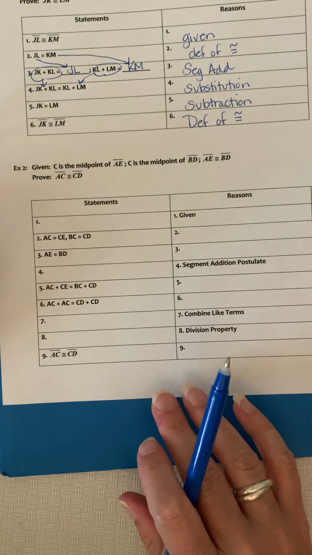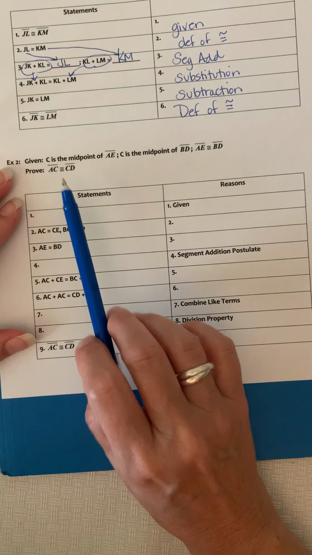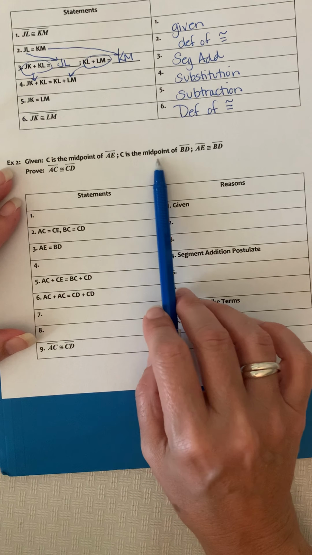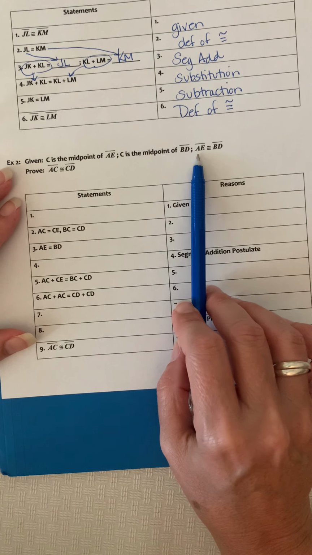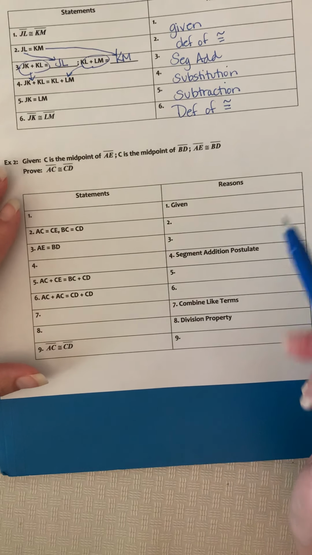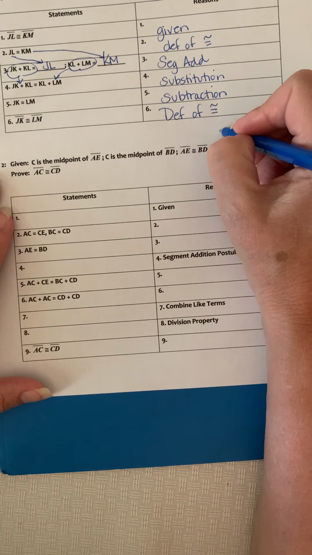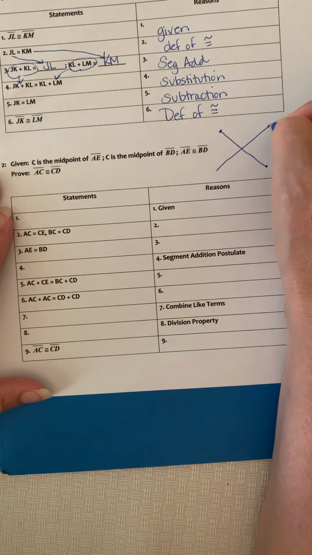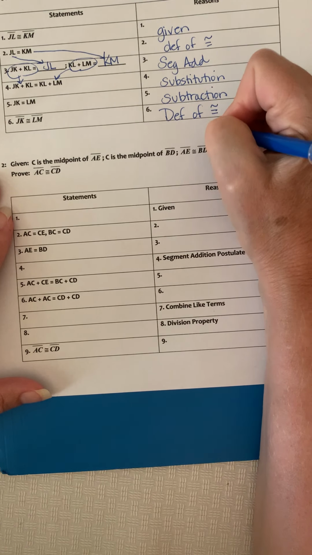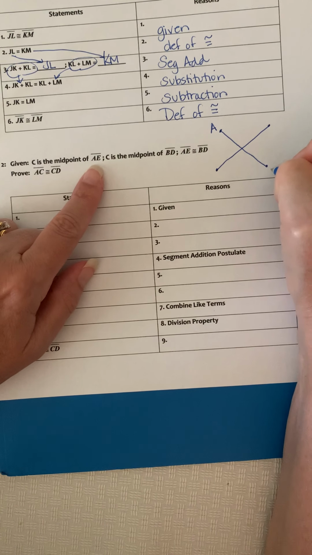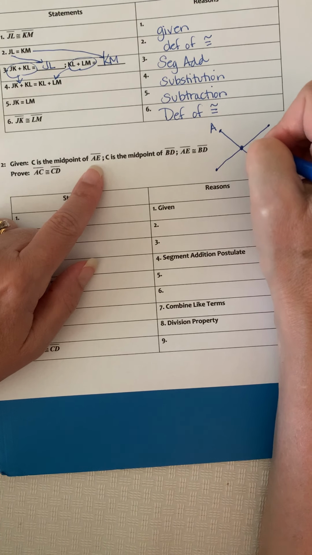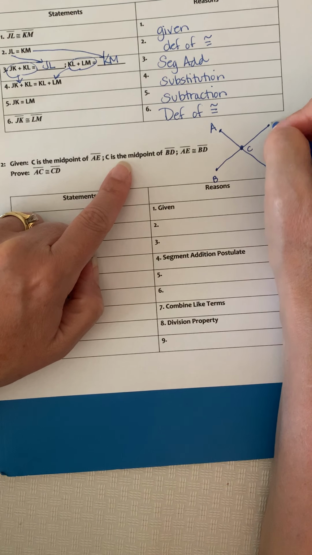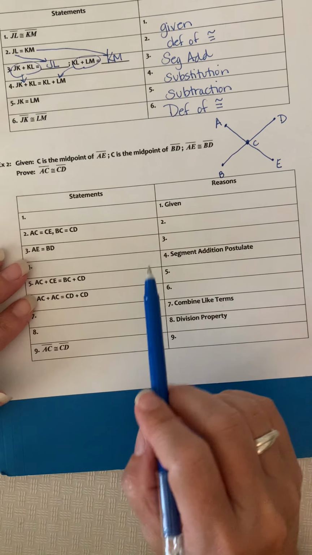Okay, moving on. Example 2: given C is the midpoint of segment AE, and C is the midpoint of segment BD. And we have the length of AE is congruent to the length of BD. Let's draw this picture. It should have been drawn in by the time this video is made. You may have a picture already drawn in, but if not, please draw. So we're going to have segment AE. We know C is the midpoint, and C is also the midpoint of BD. So the picture should have been there if it was not.